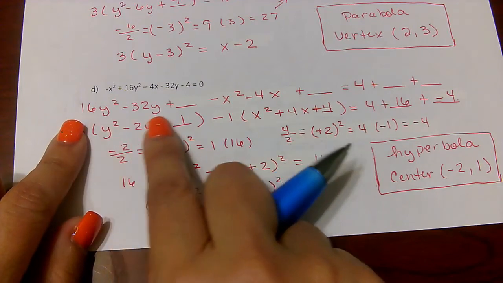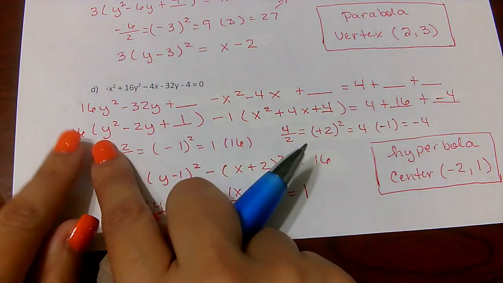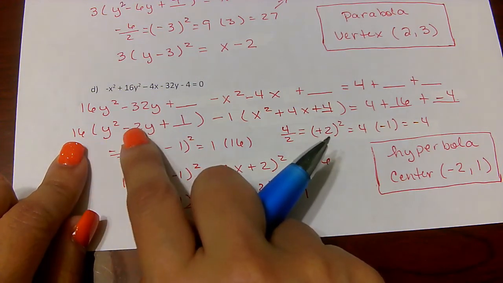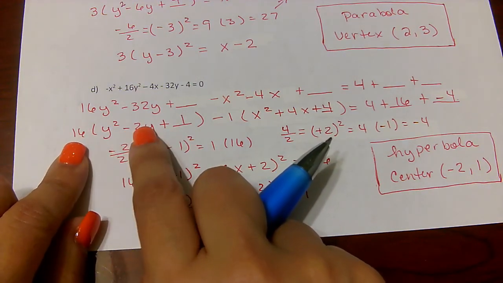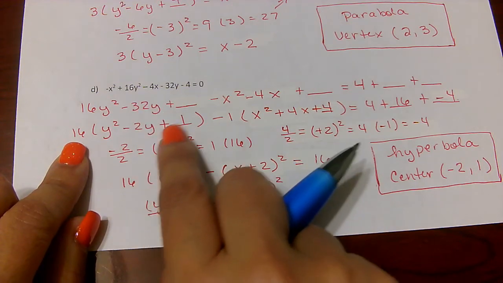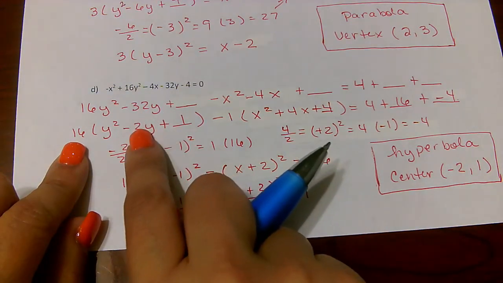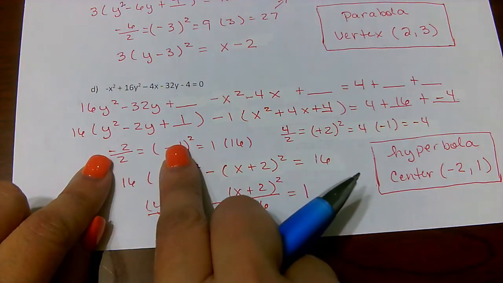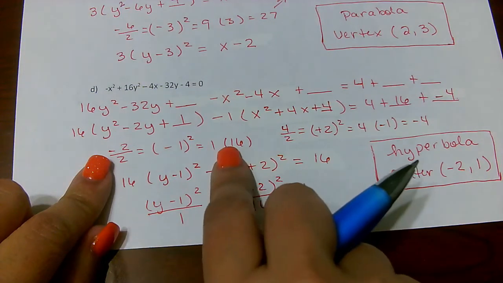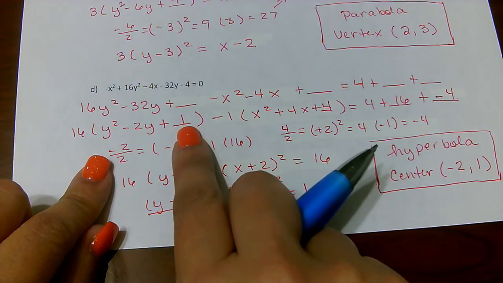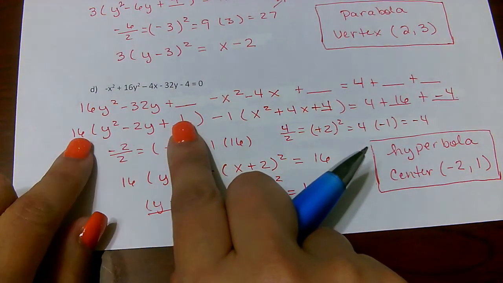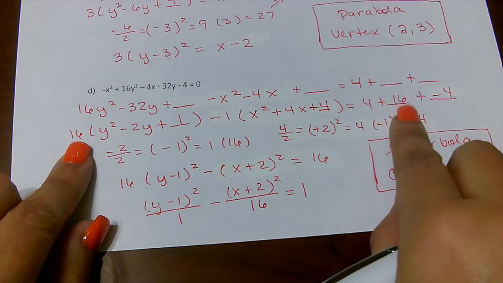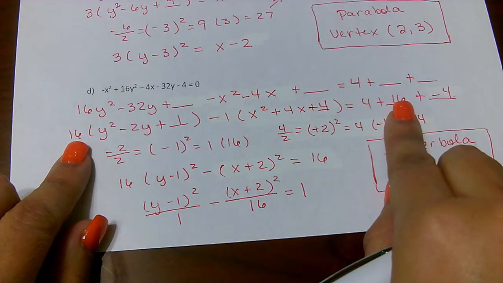To complete the squares on the first part, we want to factor out a 16. So 16 times y squared minus 2, because 16 times negative 2 is 32, y plus some number. I'm going to take the middle term of negative 2 and divide that by 2, which gave me a negative 1. Square it, and I get a positive 1. That positive 1 goes in this first blank. But remember, because we factor out a 16, I have to do 1 times 16 and put a positive 16 on the other side of the equation.